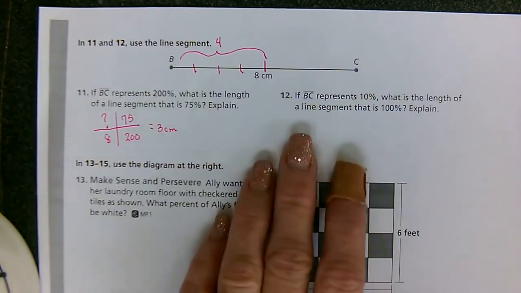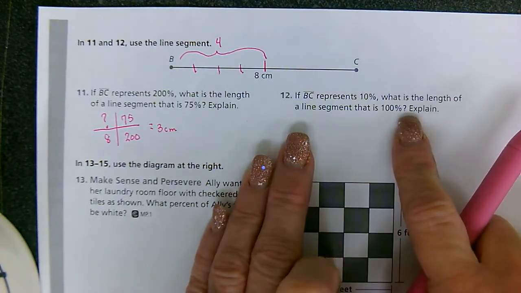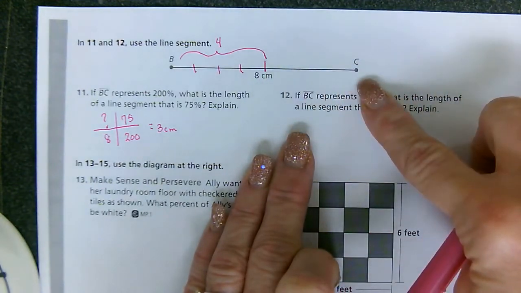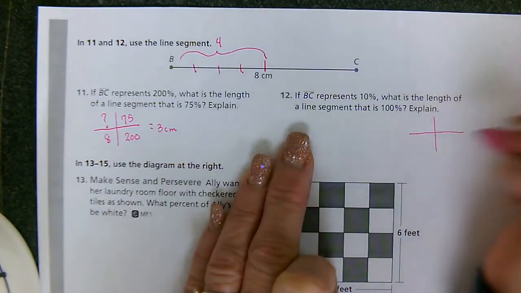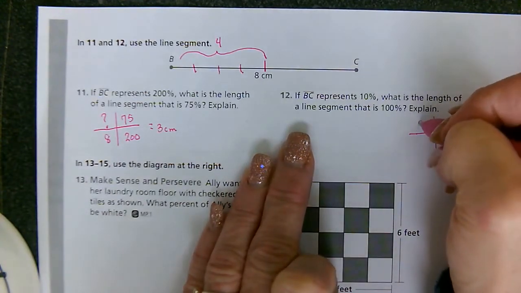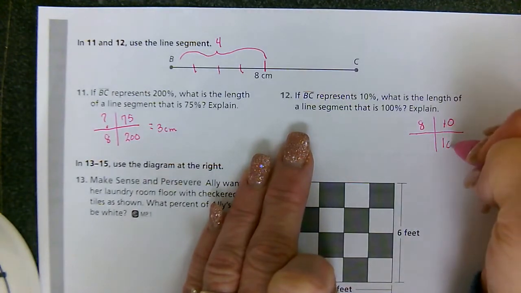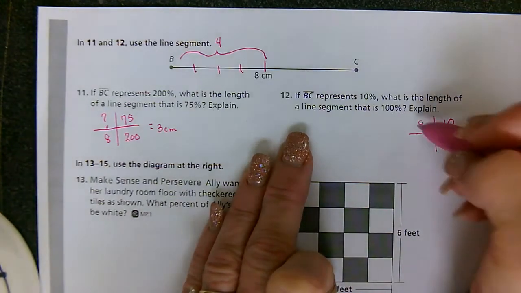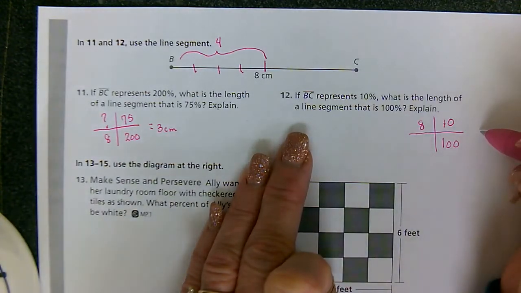Now let's look at this one. What if BC represents 10%? What is the length of a line segment that is 100%? Okay, so once again, this is 8 centimeters. If BC is 10% of something, we can do our cross again, but this time the 8's going to go on top, and it's 10% of something out of 100%. Now you can multiply your diagonals, you can divide the other side, and when you do that, 8 times 100 is 800, and divide 10, that would equal 80 centimeters, okay?